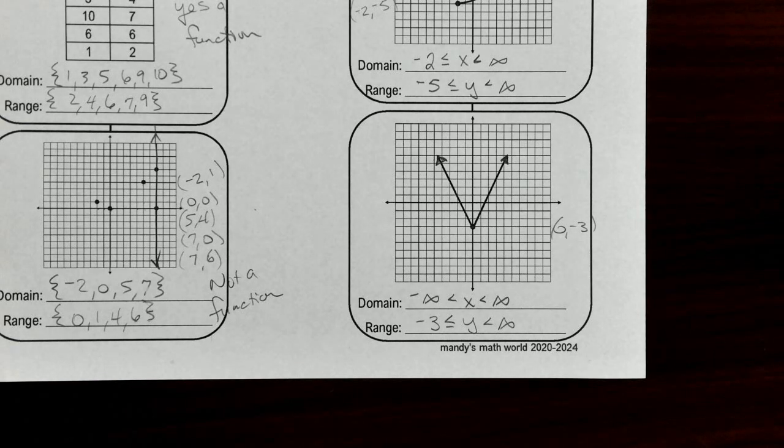So let that sink in for a little bit. Okay, questions. What questions do we have on continuous graphs and domain and range going to infinity or negative infinity? Because that's new.